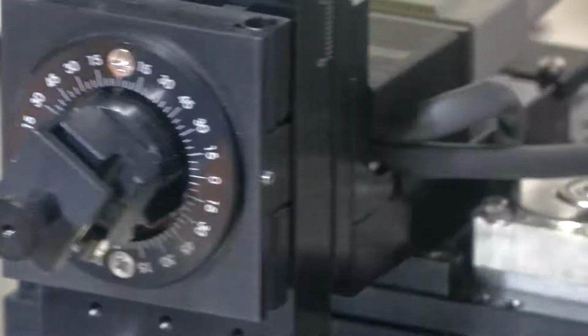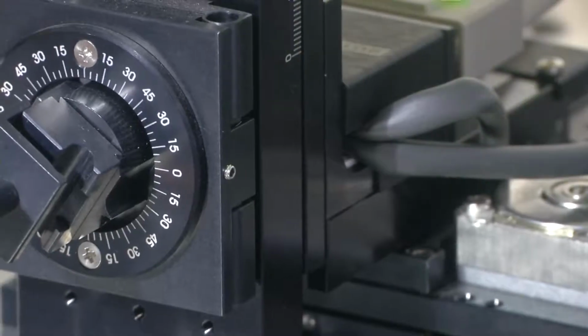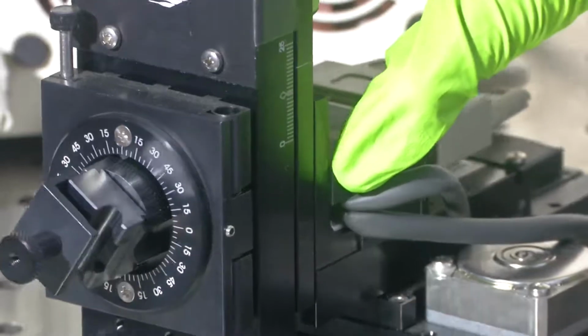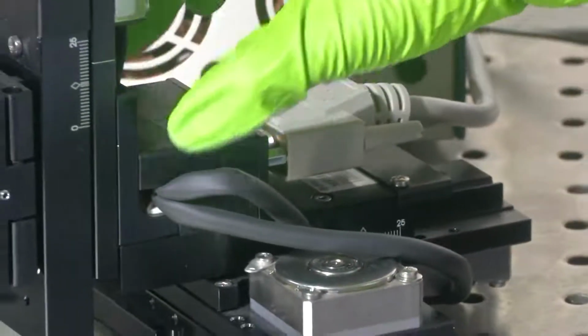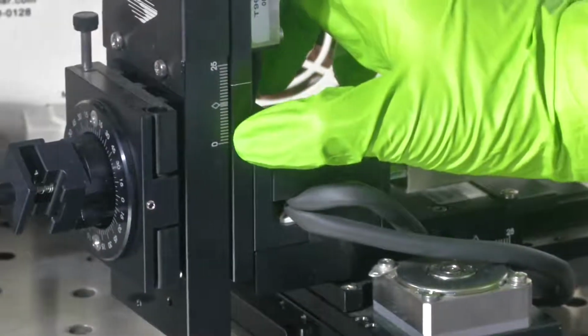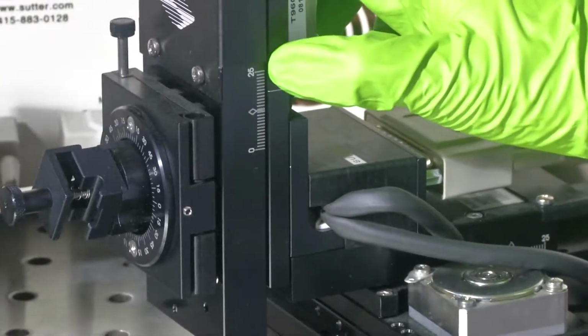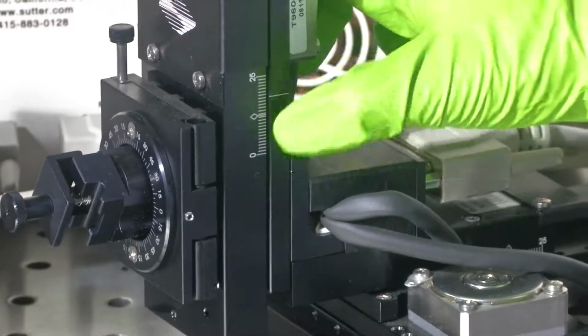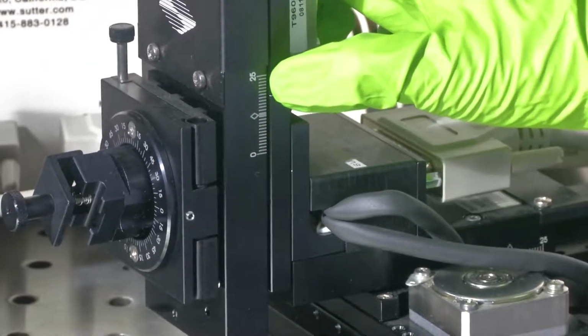And what is the precision that this manipulator could provide? If you can see here, it is mentioned 0 to 25, which is 2.5 centimeter, or 25 mm.